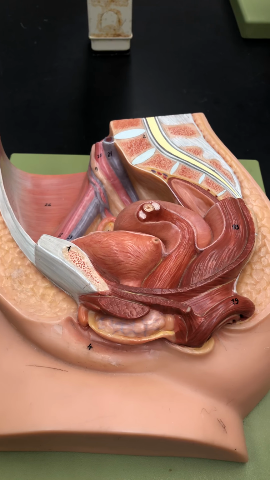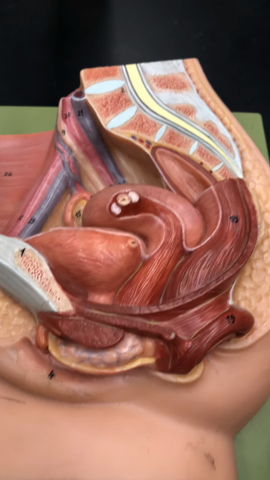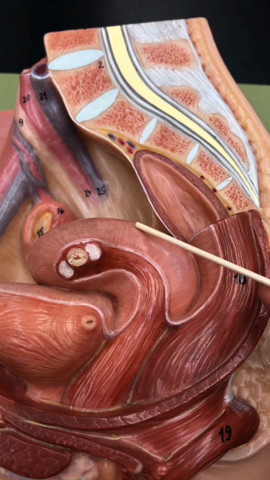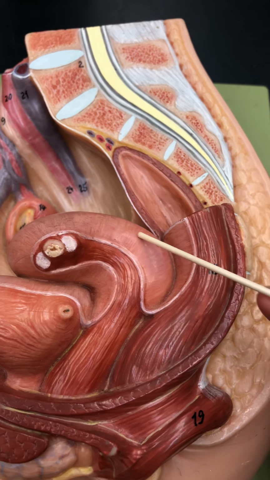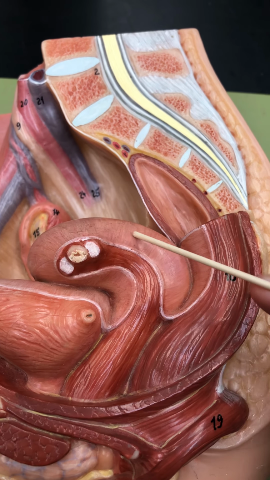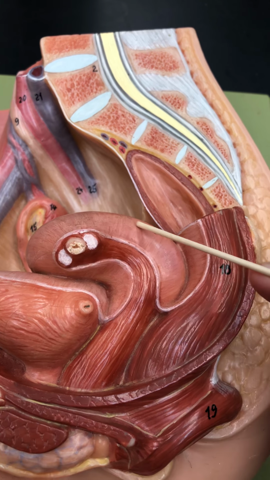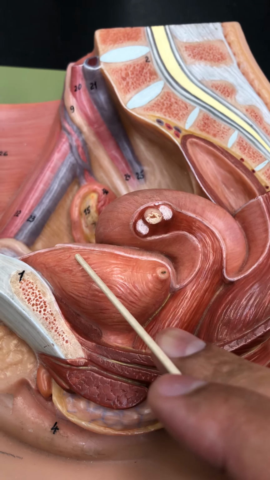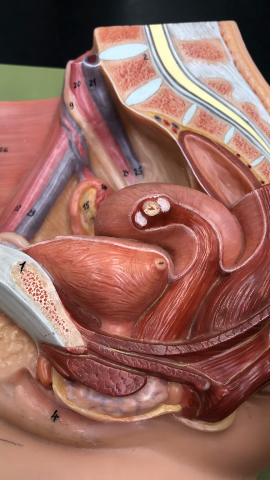Here we're taking a look at the female sagittal model once again. Emphasis here is being placed on the urinary structure, so we can see the reproductive structures, excuse me. You can see the uterus of the woman here. Notice it is once again anteflexed in a position that finds it superior to the bladder.